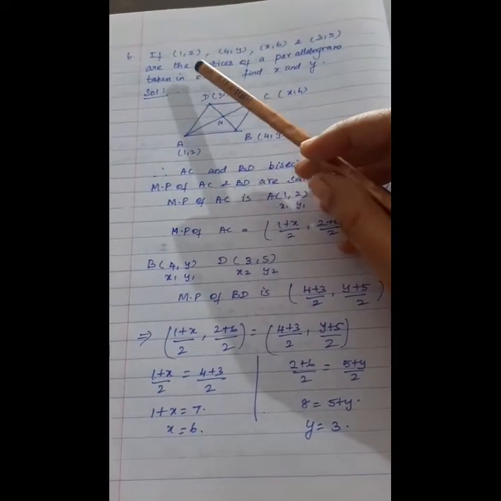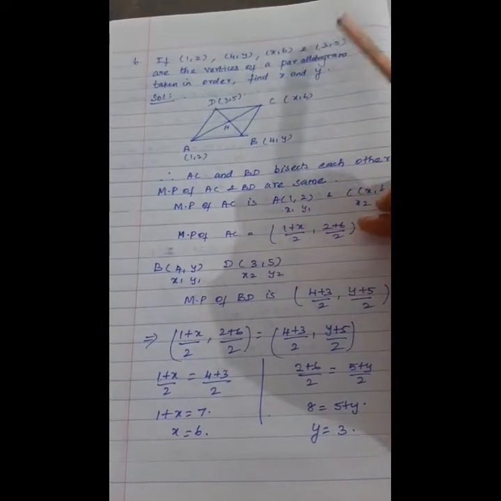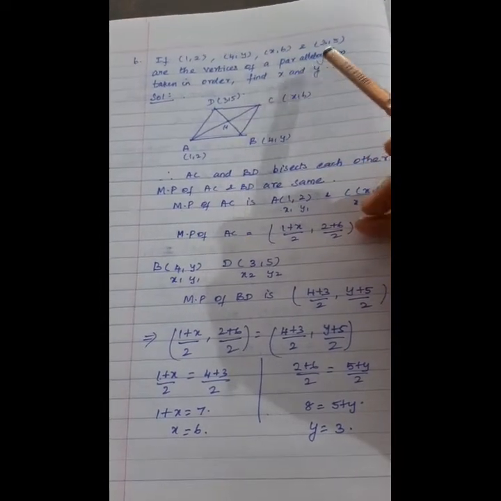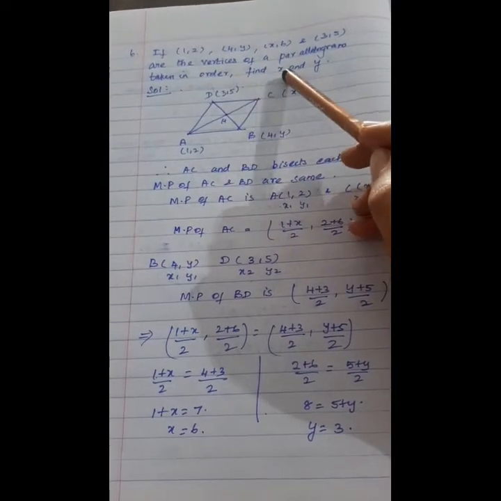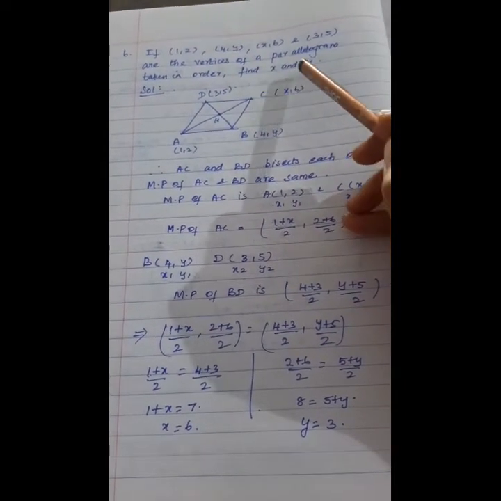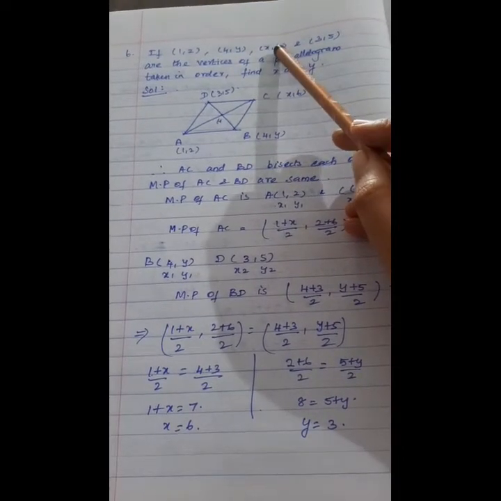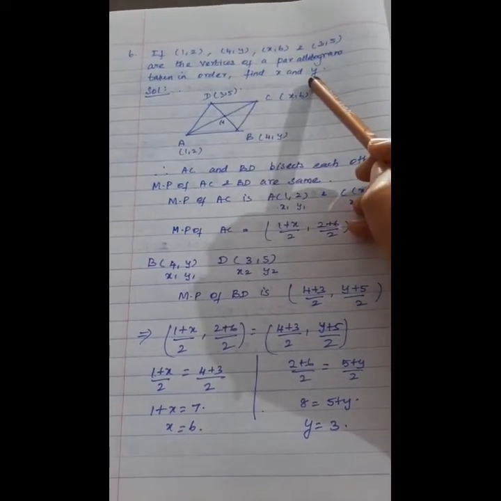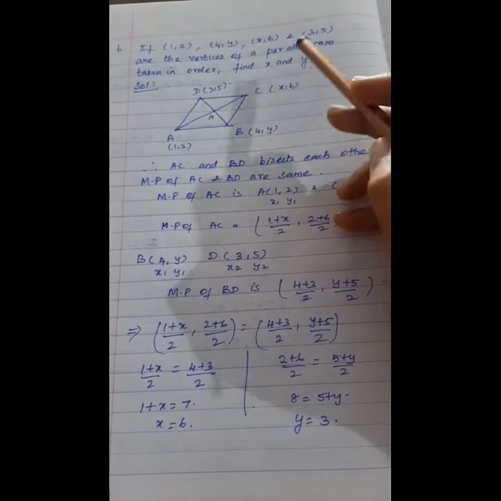Read the question. 4 vertices are given. All these 4 vertices belong to a parallelogram. Take it in order. Now we want to find out the missing values x and y, where x is the abscissa of the third vertex and y is the ordinate of the second vertex. Now we are going to find out that.